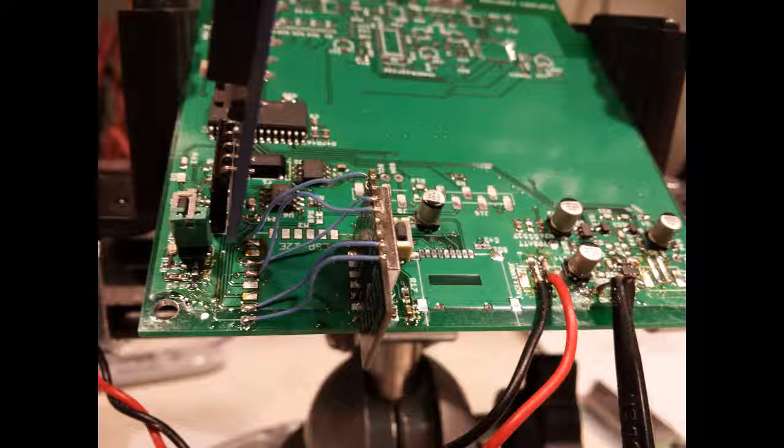And it's able to program over the serial port, and that's a good thing.